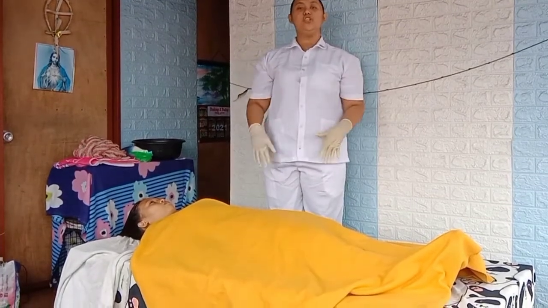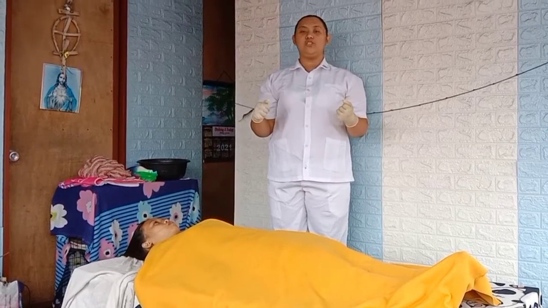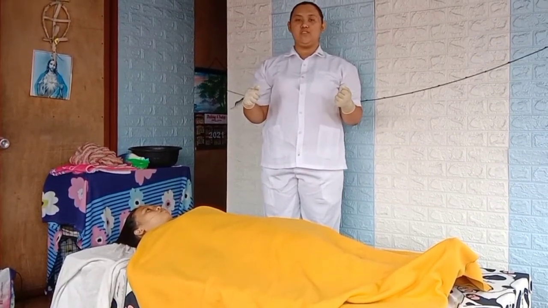And next, perform documentation and reports for any pertinent observations to have some documentation about what you have done to the patient assigned to you.